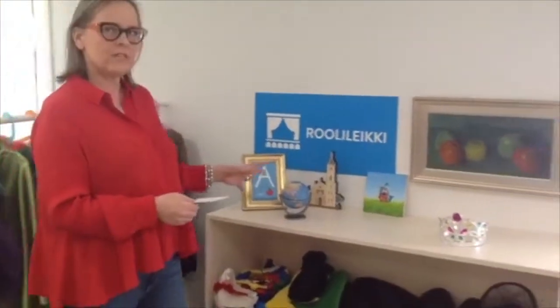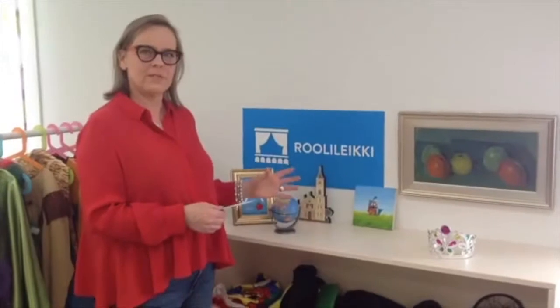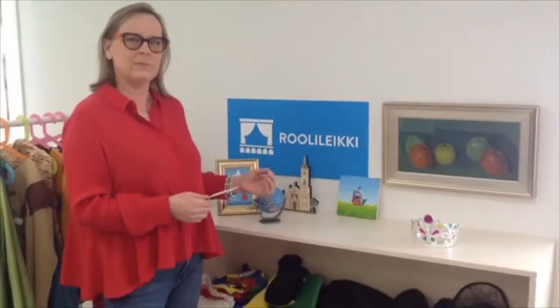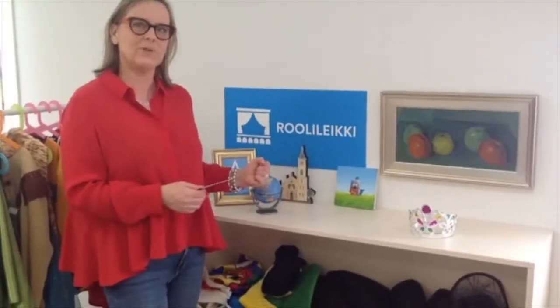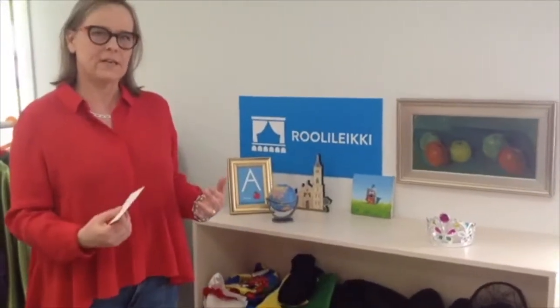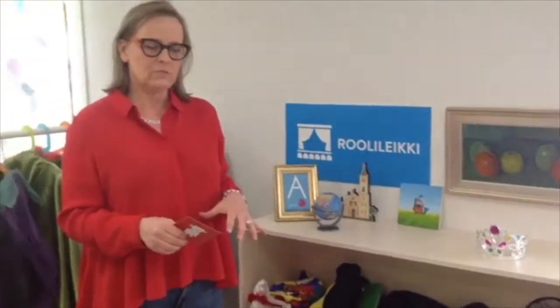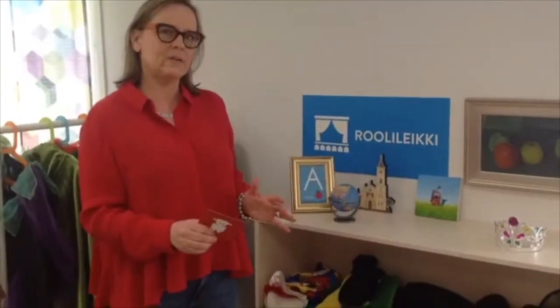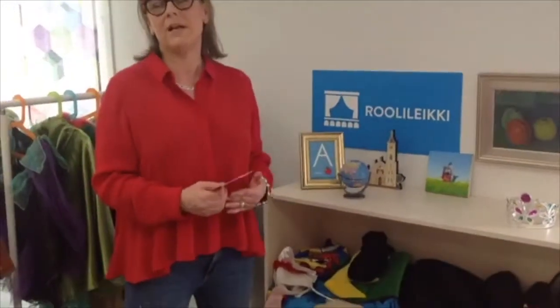So these are here for inspiration, and from time to time we should be changing the inspirational materials and then again seeing what the children would like to do with these objects and things that they find here. But this is not only about role play. In addition to role play, we can also be doing categorization and supporting the sense of order of these young children.